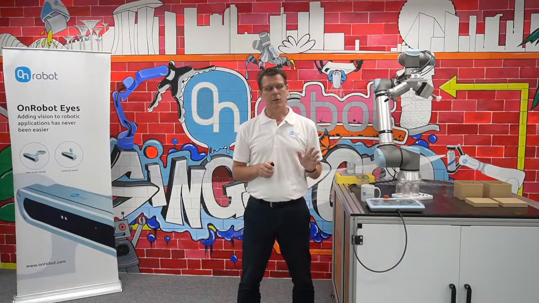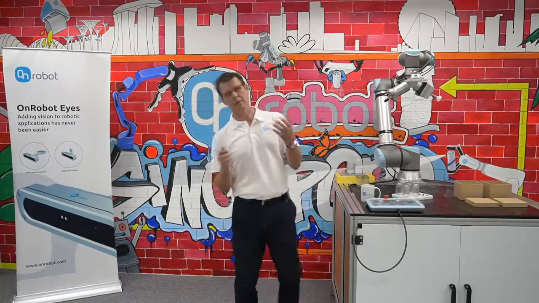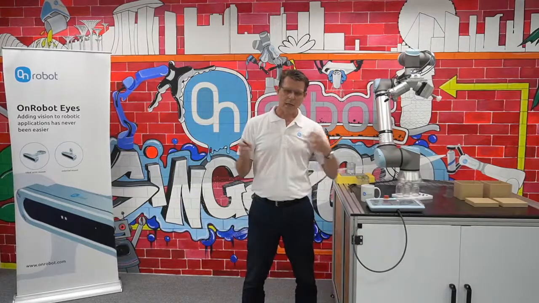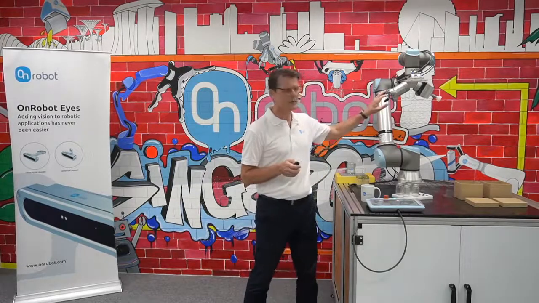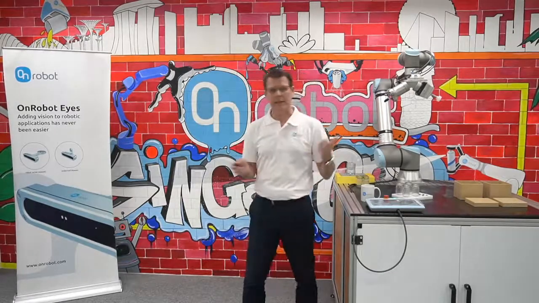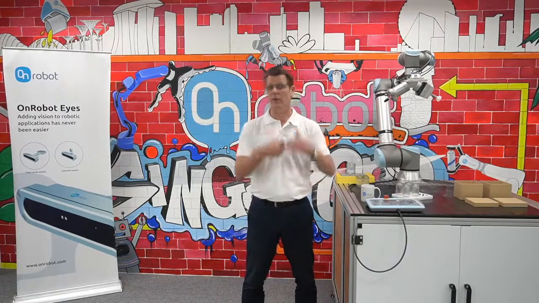Another thing is, of course, when you talk about collaborative applications, one of the key things here we're talking about is safety. So also, are you buying the right devices? What is considered collaborative? What is not? Do you need fencing? Do you need scanners? And so on. What is required for it to be safe, unless you want to fence off everything.